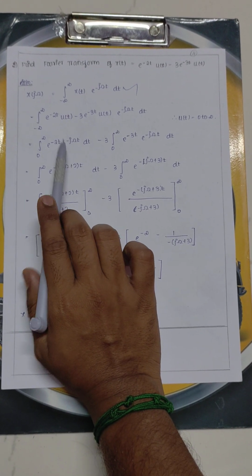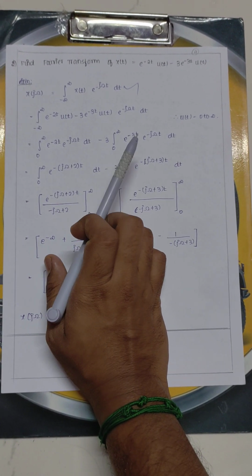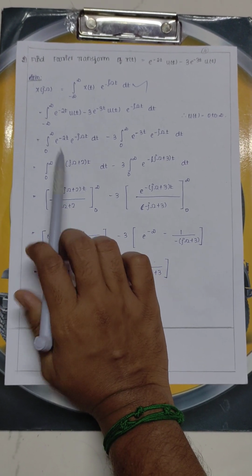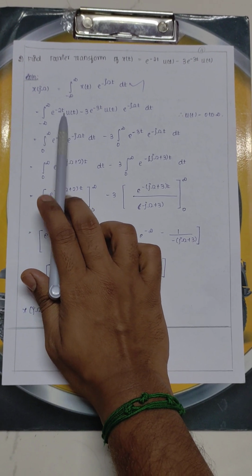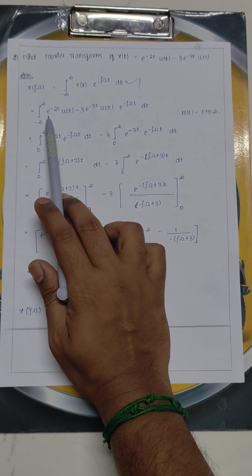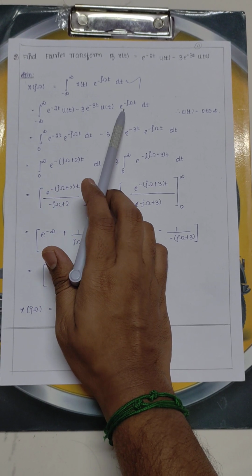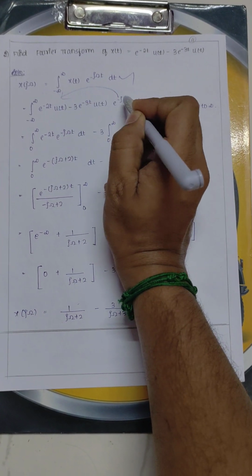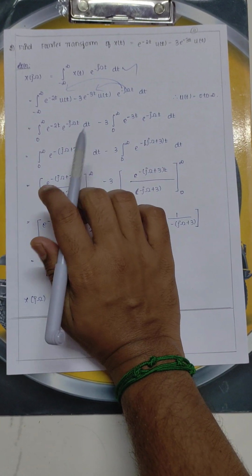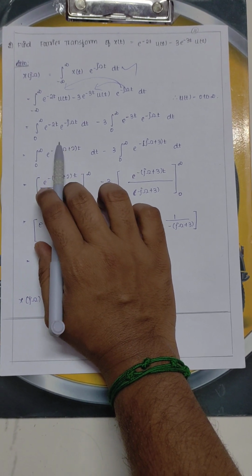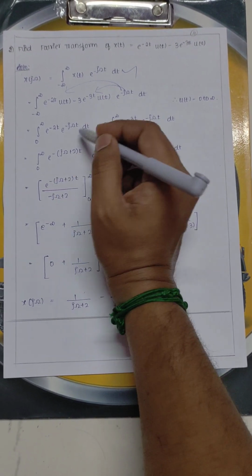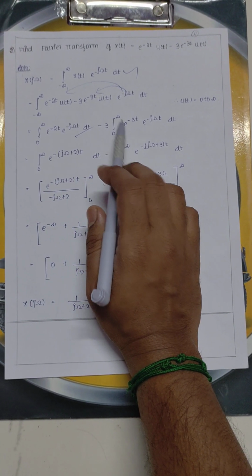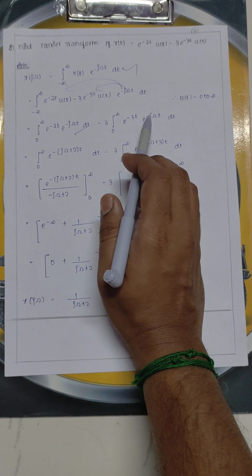Next, the limits change from minus infinity to infinity to 0 to infinity, because u of t ranges from 0 to infinity. When I put 0 to infinity, my u of t becomes 1. So e power minus 2t into e power minus j omega t dt. Now this term is shifted here. So, integral 0 to infinity e power minus 2t e power minus j omega t dt for the first case, minus 3 into integral 0 to infinity e power minus 3t e power minus j omega t dt.